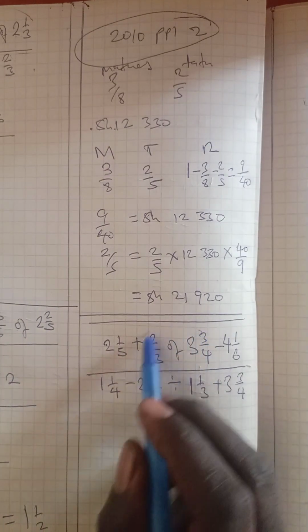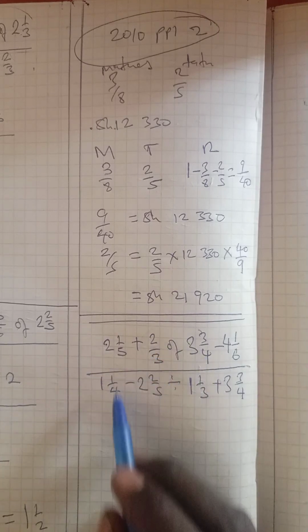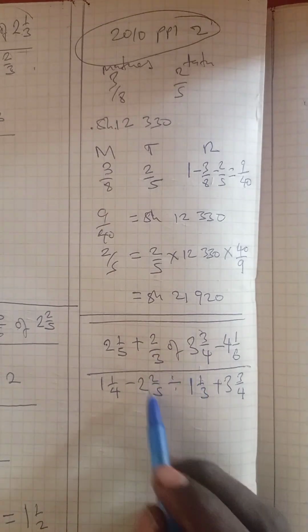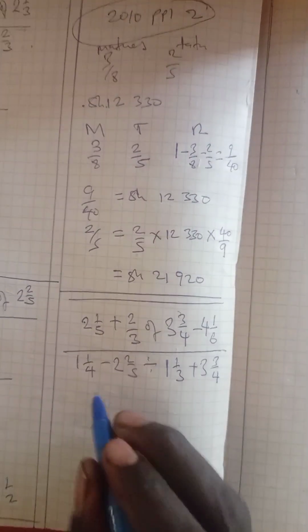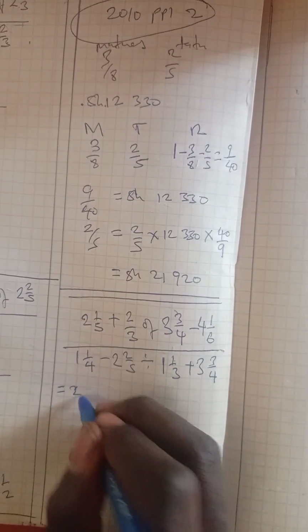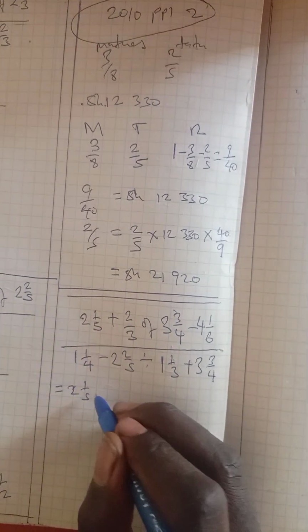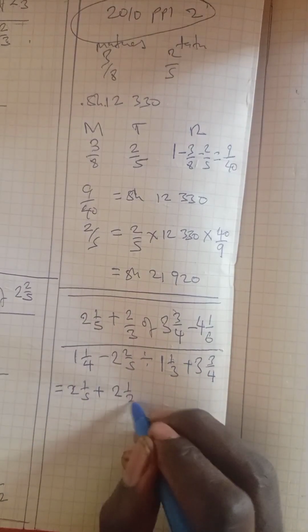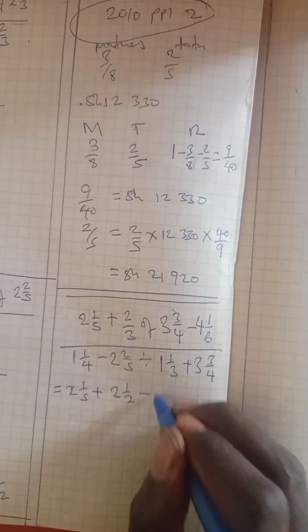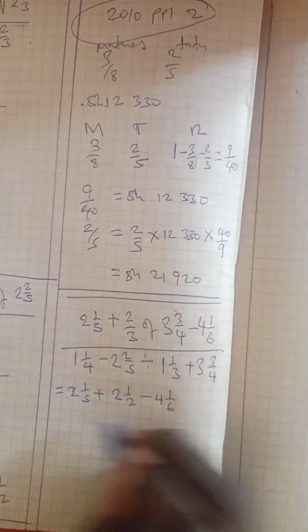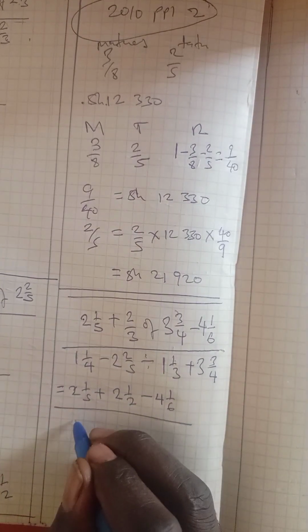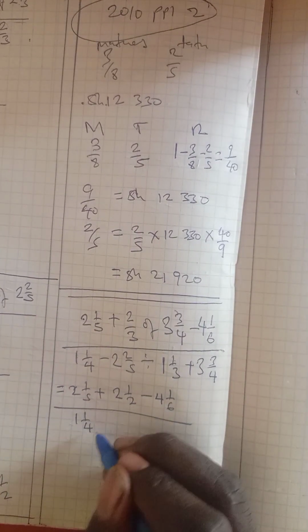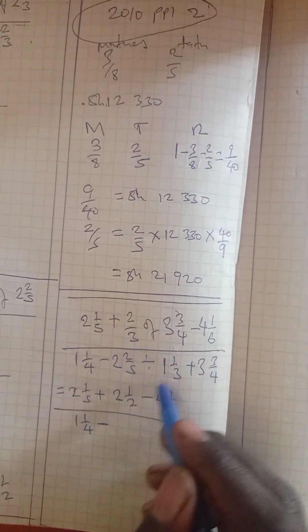Now we shall first deal with this part for the numerator. The denominator we shall first deal with this part. How do we go about it? We shall continue, we shall write like this: 2 and a fifth plus, now if you work out this part, you will get 2.5 minus now the rest, 4 and a sixth, all over 1 and a quarter minus, let's work out this part.